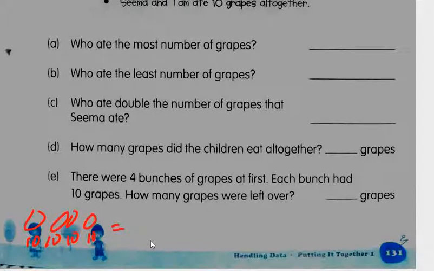You can multiply or you can add, but adding is such a tired thing. So just multiply 4 by 10 and you get 40. Okay. And how many grapes were left over? That is the question.